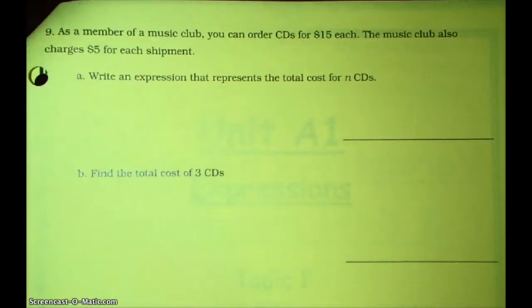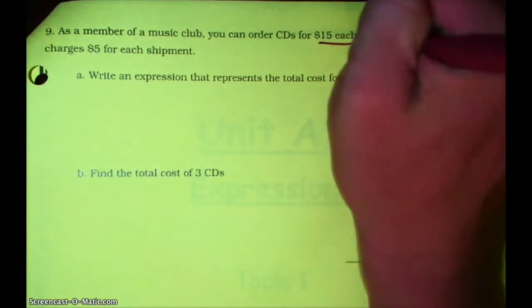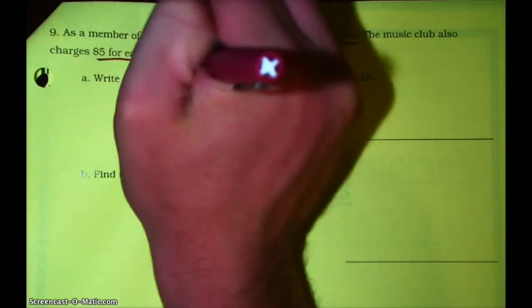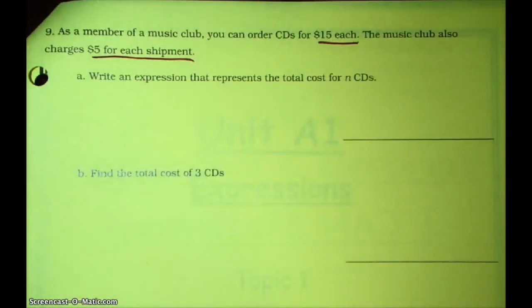We're going to flip it over to the back. We're going to skip number 8, and so we're going to move on to number 9. It says, as a member of a music club, you can order CDs for $15 each. The music club also charges $5 for each shipment. Write an expression that represents the total cost for N, there's a variable that we'll use, CDs.